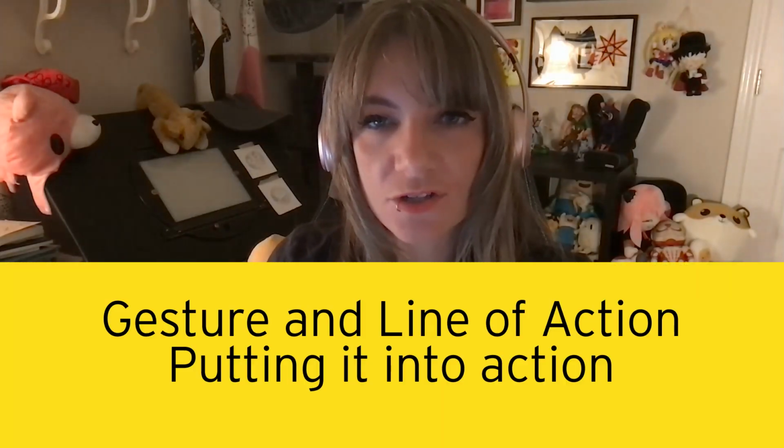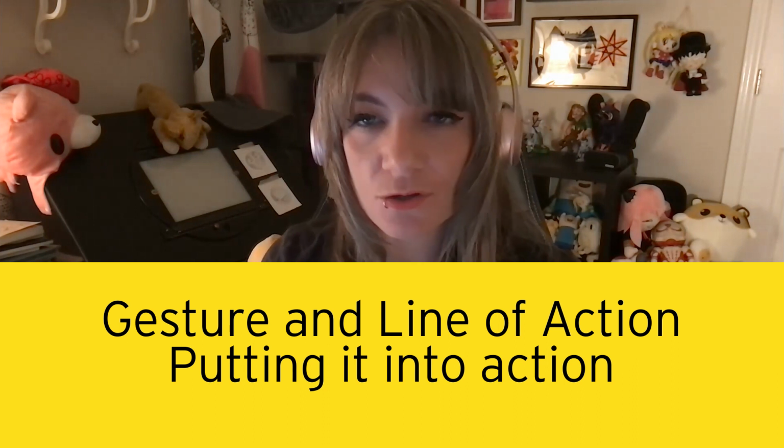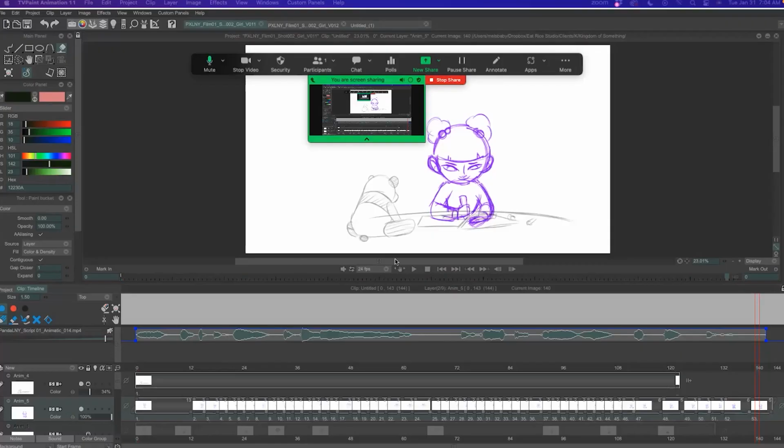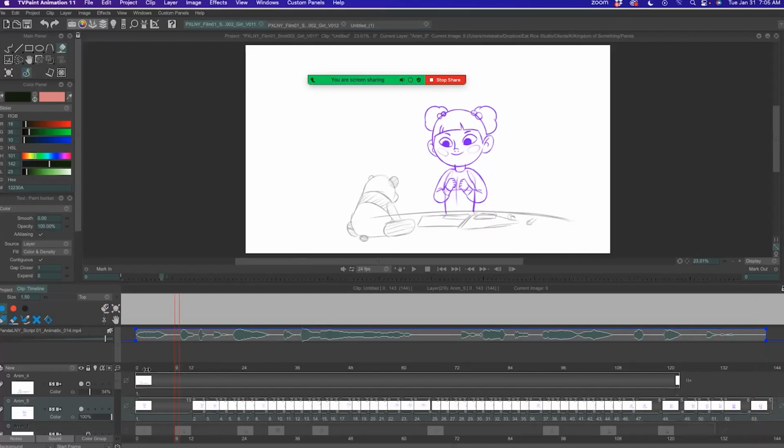Now that you know what gesture is, here is an example of how it's applied to animation. I'm going to show you a short little clip and discuss a snippet of it and how that process worked using gesture. So here I have a clip of a character who is talking to her panda friend, which is the stuffed animal here on the table. So it has a little bit of dialogue, so I'll go ahead and play it so you can hear it.